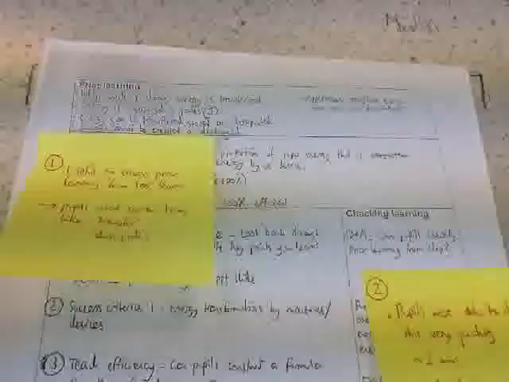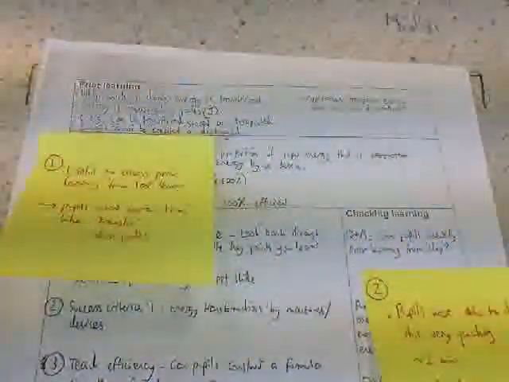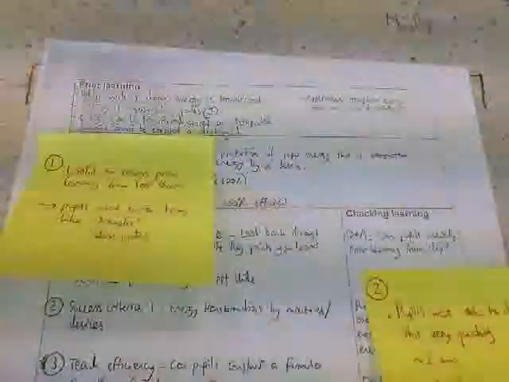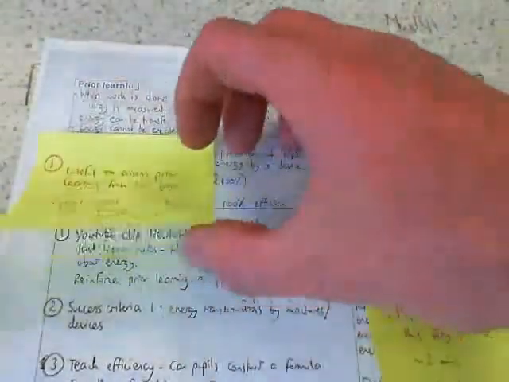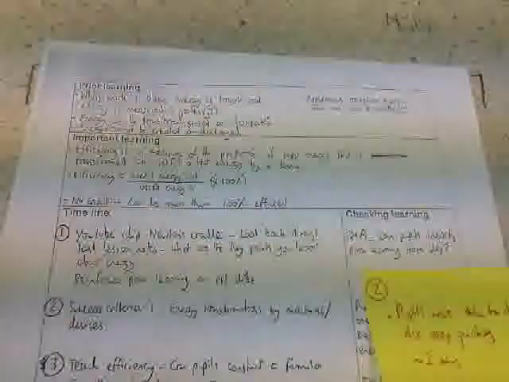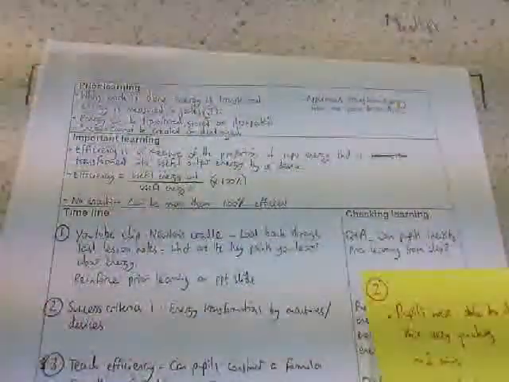I was able to check that they understood those terms, and they were using words like transfer and dissipation and things like that, so that was really useful to check the previous learning. I thought it was quite useful using a different context, using Newton's cradle as well, to see if they could apply previous learning to a slightly different situation.